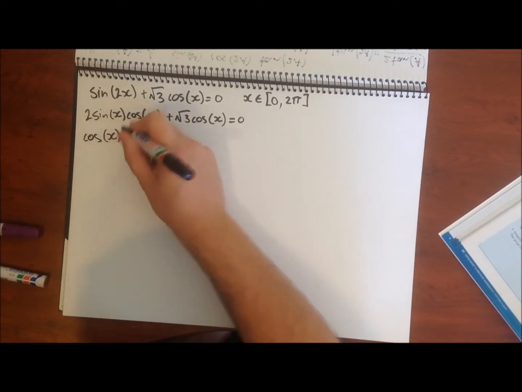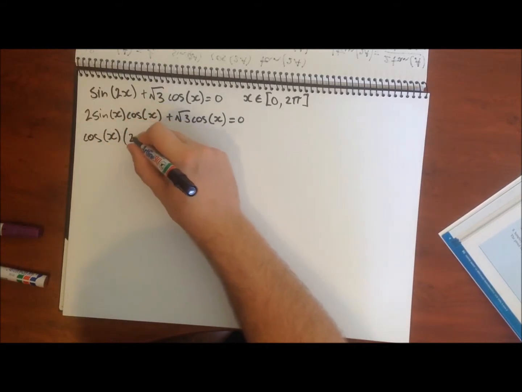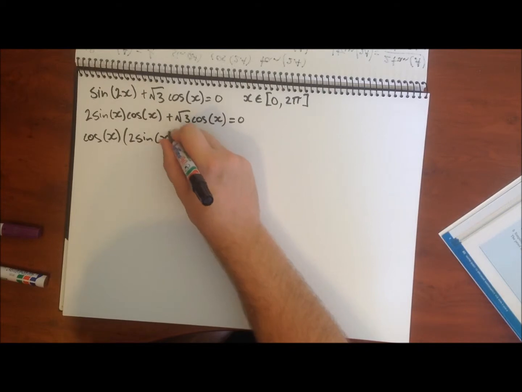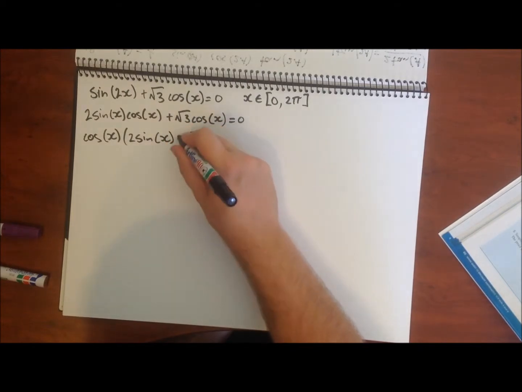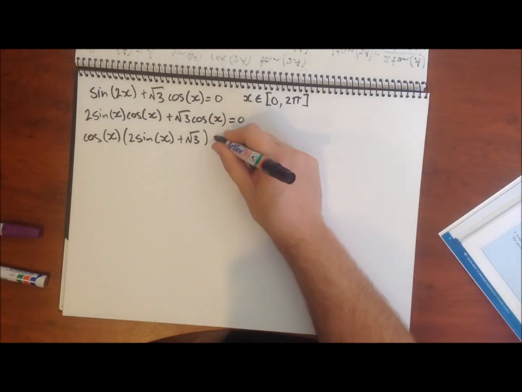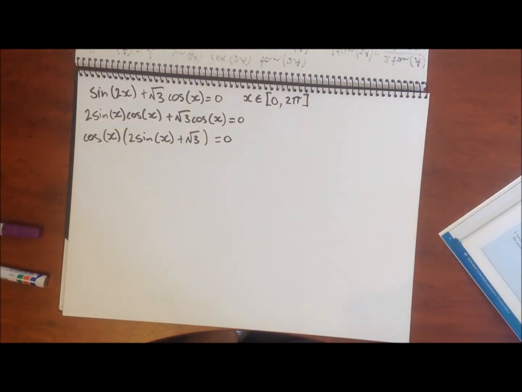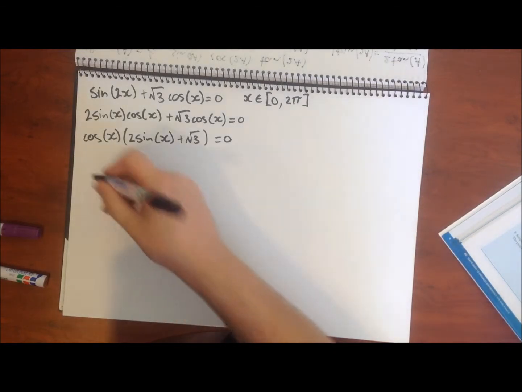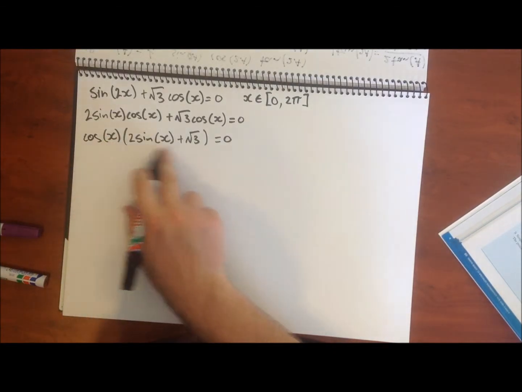So we're saying we've got cos of x outside of, we've got 2 sine of x plus root 3, equals 0. So by our null factor law, either this or this has to equal 0.